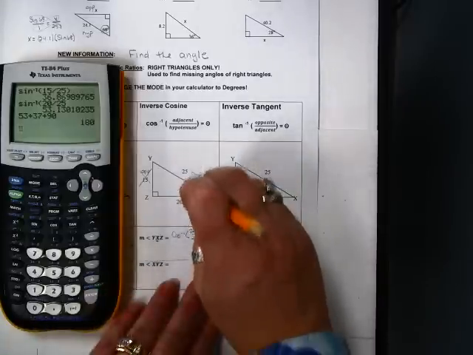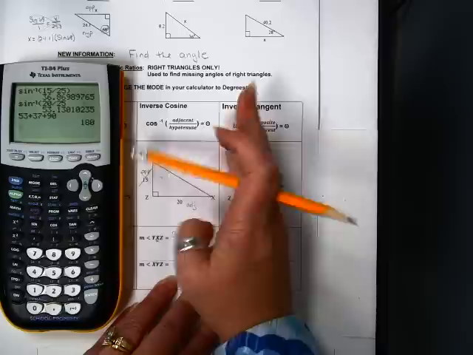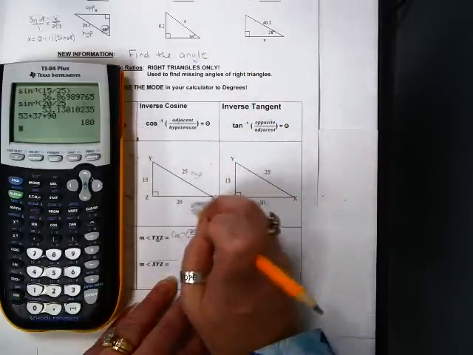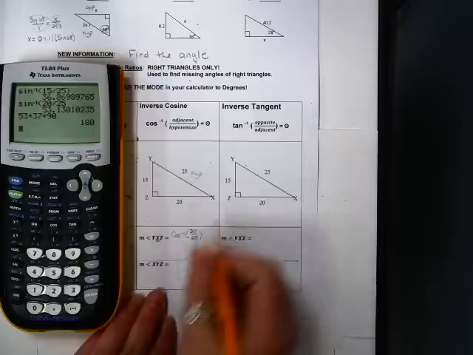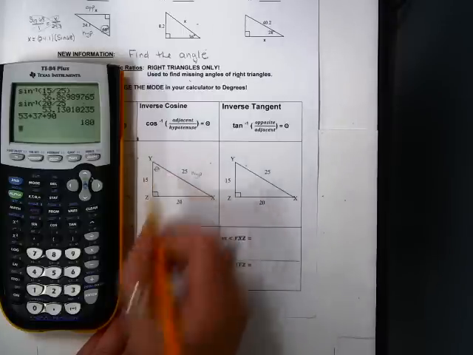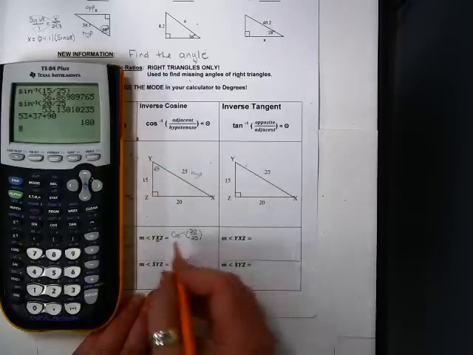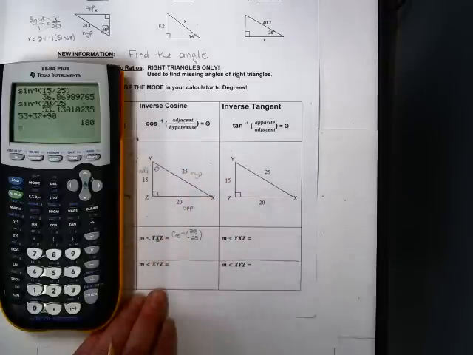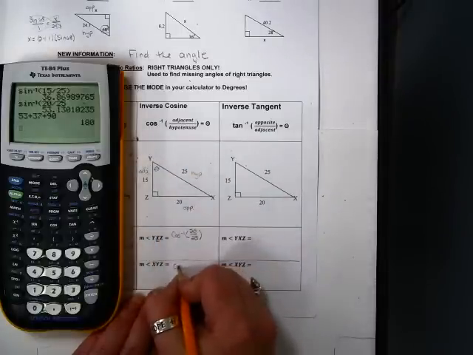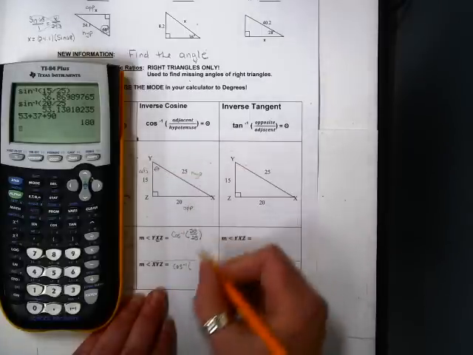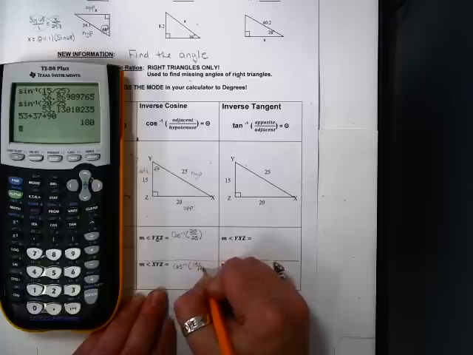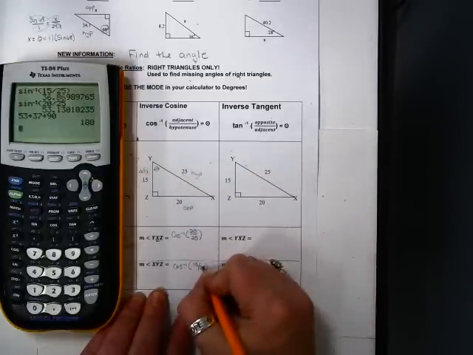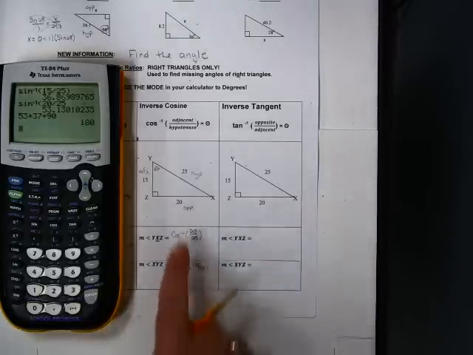Okay, now, before I plug it into the calculator, what I'm going to do is I'm going to set up the one below it. Okay, this one is XYZ. XYZ, remember that changes your theta to up here. Adjacent now is this one. This makes this opposite. So this time I would put cosine -1, and that would be 15 over 20. I'm sorry, 25 for the hypotenuse. Okay? So let's plug both of these in.